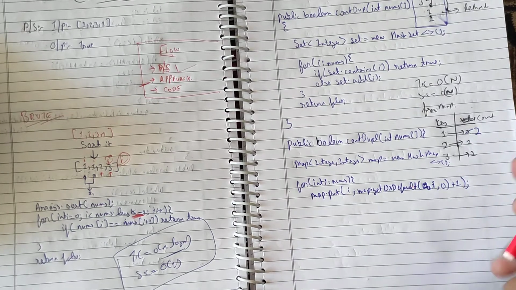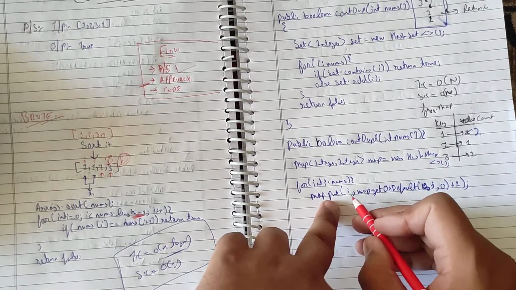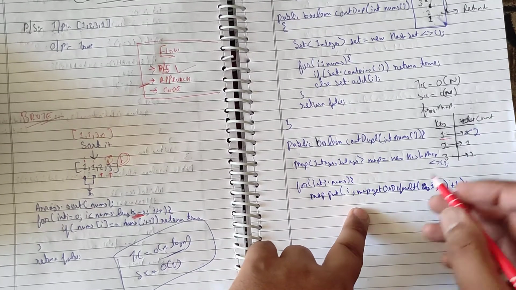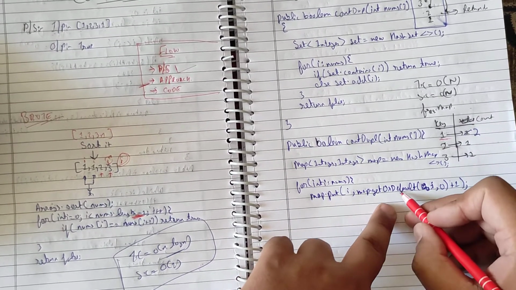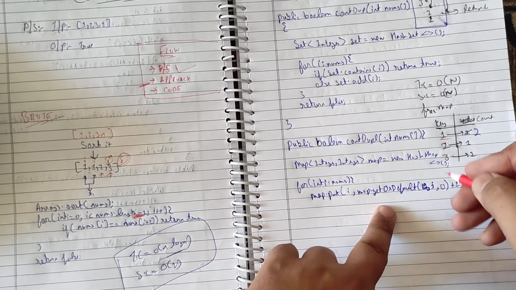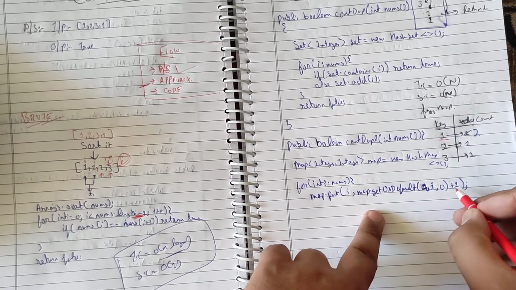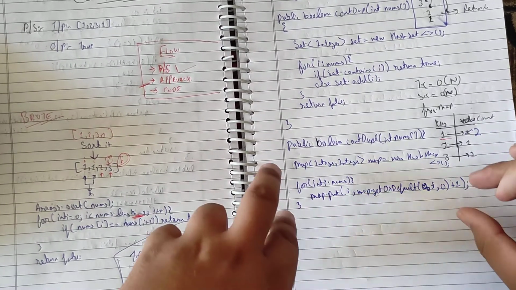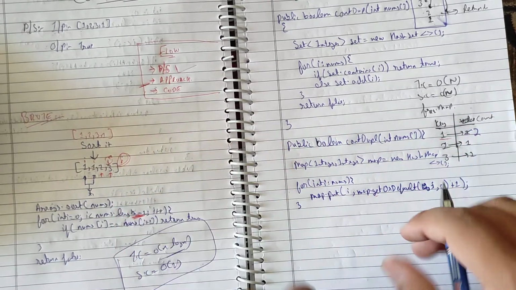So what I'm saying is, I'm putting the value of i over here. Now I'm checking if it is coming for the first time, so by default I will make its frequency 1. But if it is repeating, then I will get it and increment that frequency by 1. So from this code we just created our frequency map.